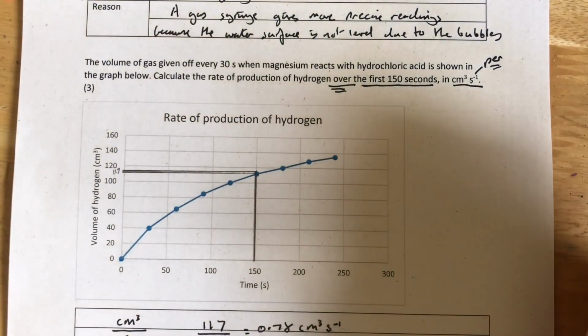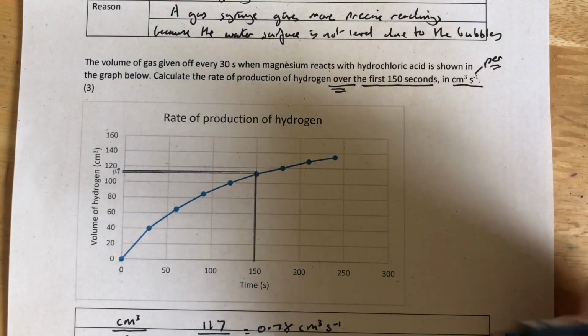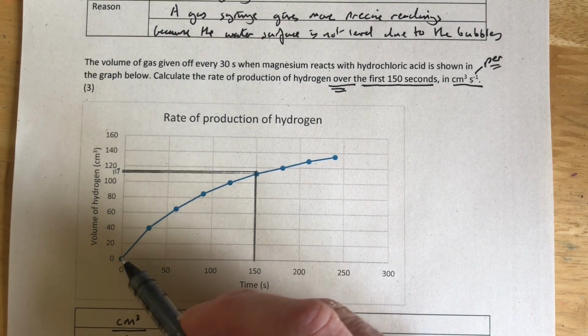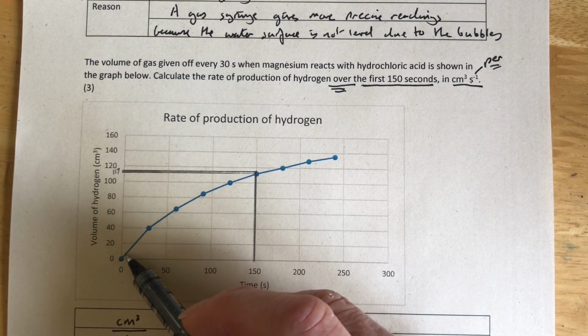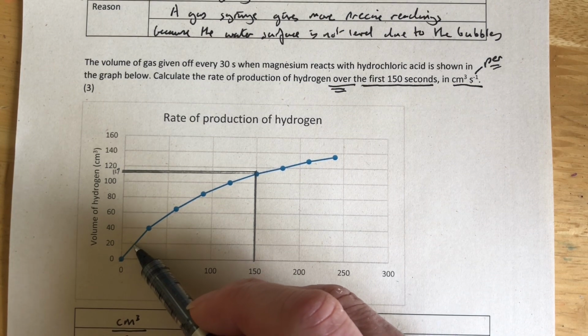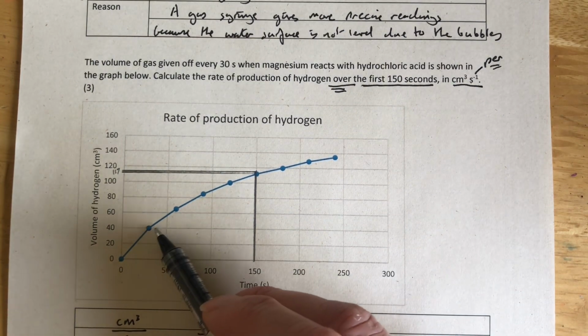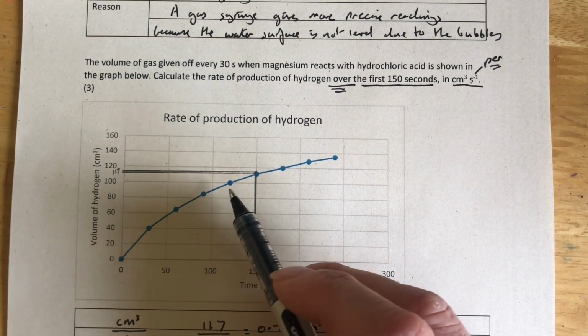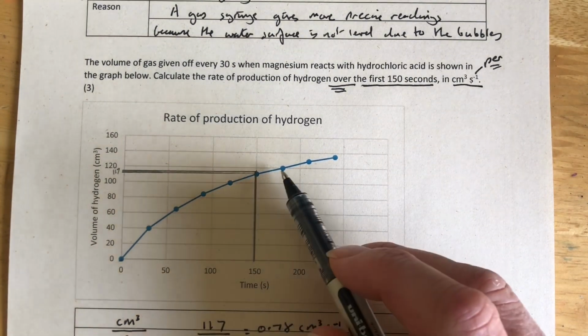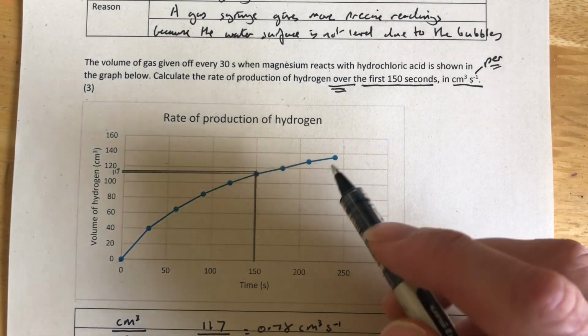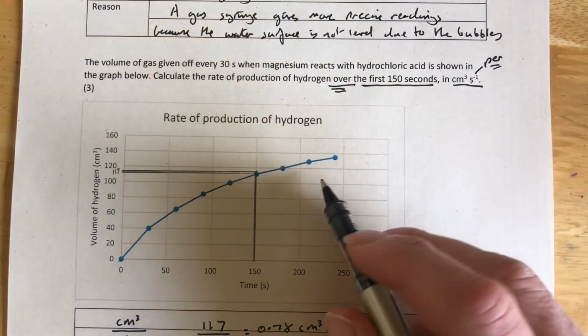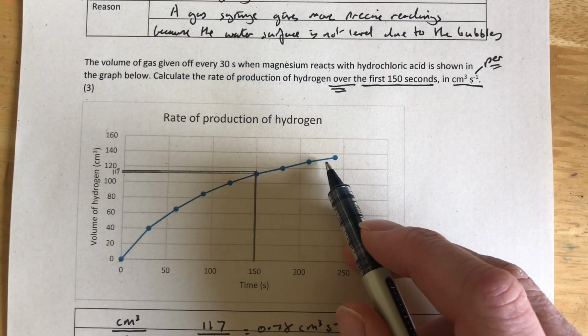Now, rate of reaction graphs are always the same. When the gradient is steep, the reaction has a quick rate. The rate is very fast. So that is always at the beginning of the reaction because that's when there's lots of particles present. So when the reaction is progressing, the gradient starts to decrease as time goes by, so you always get a curve. And at the end of the reaction, when the reaction has stopped, the gradient will be 0. Okay, so in other words, the curve will be horizontal.